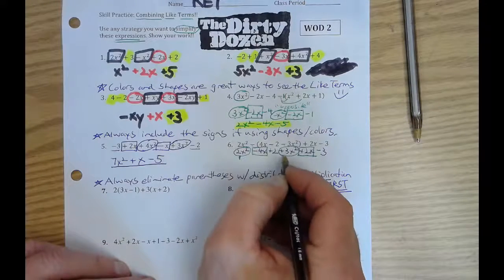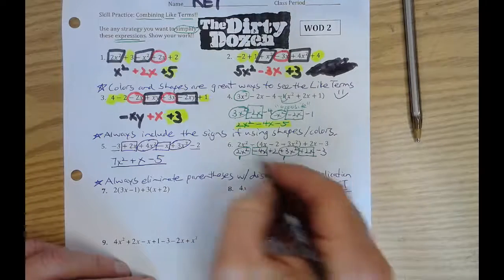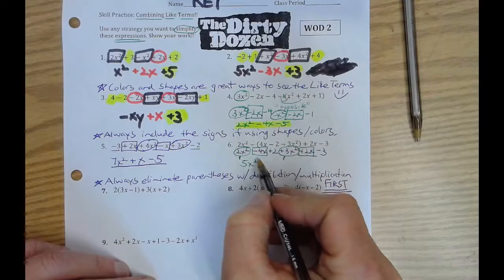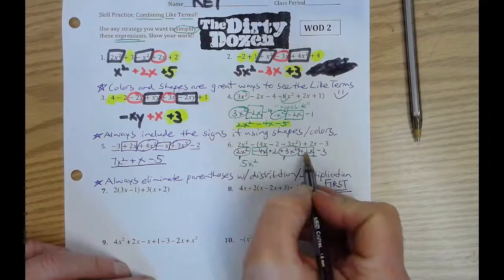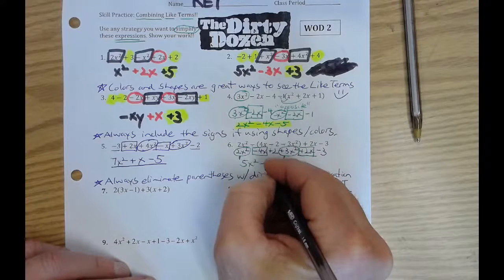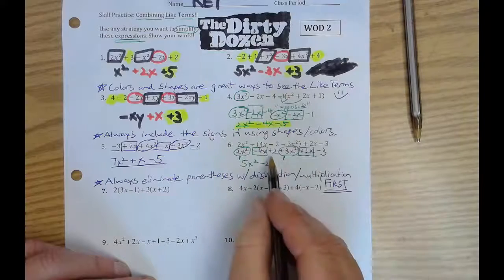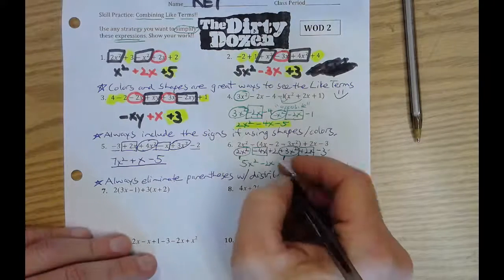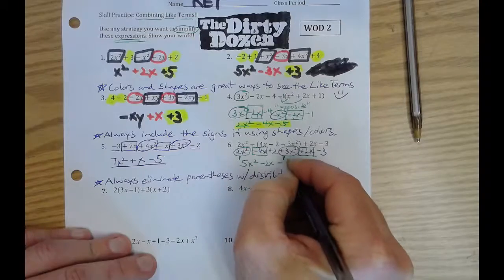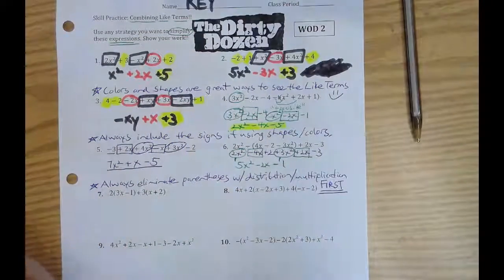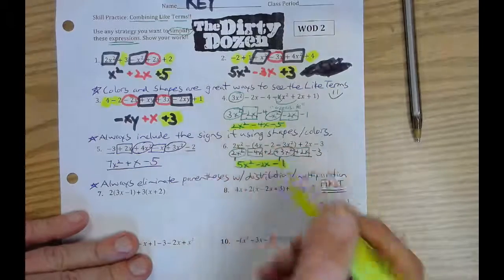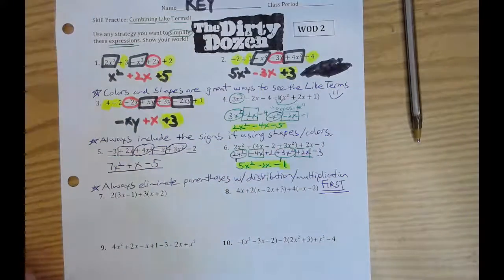So I got my 2x squared and my plus 3 more makes 5x squareds. I've got my x terms, negative 4 plus 2 makes negative 2. And my numbers, positive 2, and then I add 3 negatives to it, gives me negative 1. If I screwed up or made a mistake, please let me know about it so I can fix it.